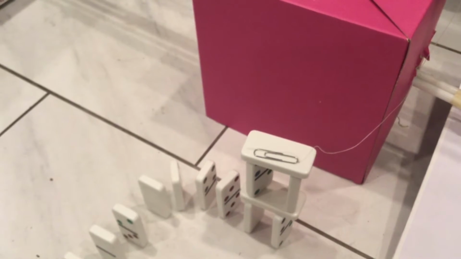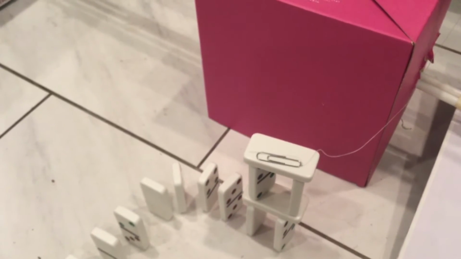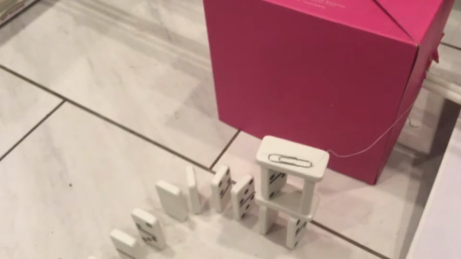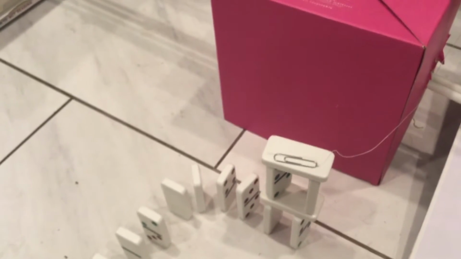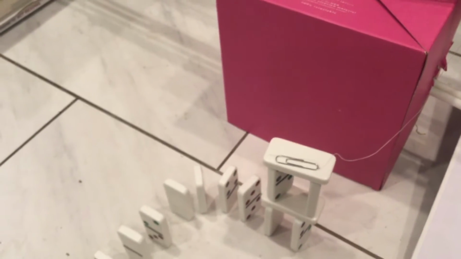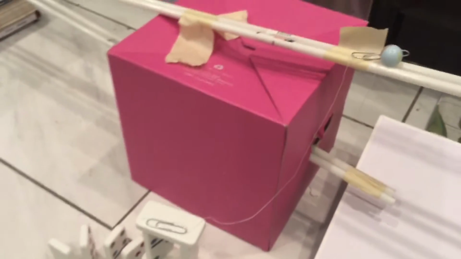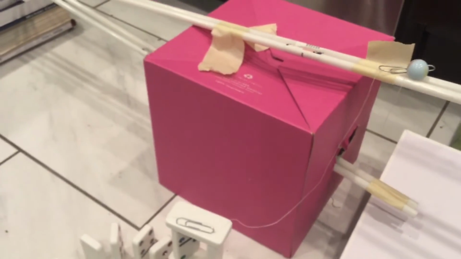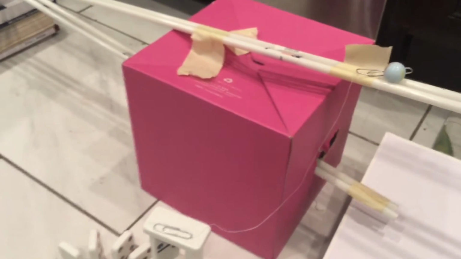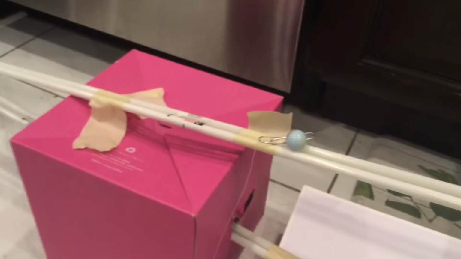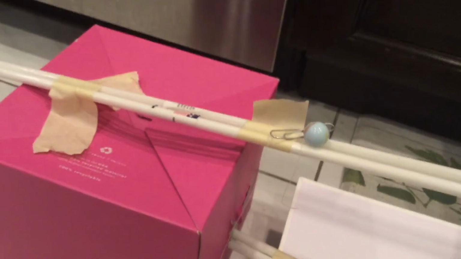The tower is going to fall, causing the potential energy that it has to transfer kinetic energy on, and then there will be a force applied by tension, and the tension force will cause this other paperclip to fall.